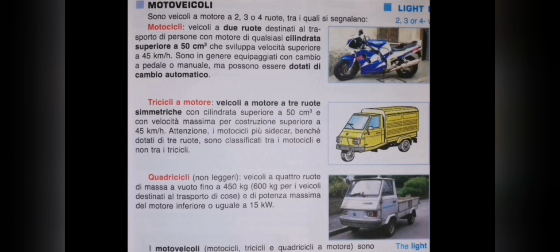kilograms. The maximum weight of quadricicli non leggeri is 600 kilograms if it is destined to transport goods, and it will have a maximum power lesser or equal to 15 kilowatts. All these vehicles are to undergo revision. If you buy a new one, you undergo revision after the first 4 years, and after that you have to do the revision every 2 years.